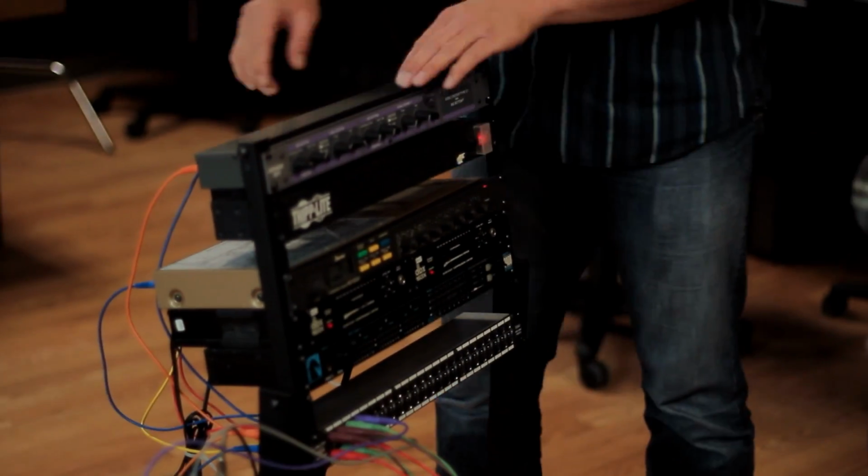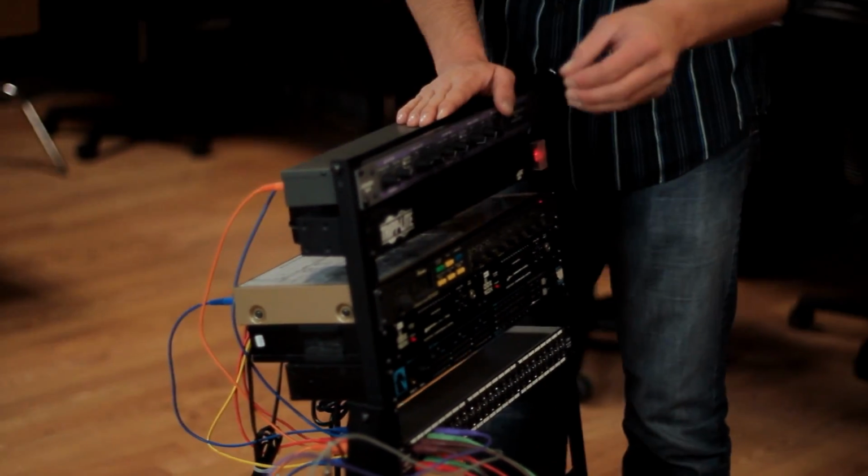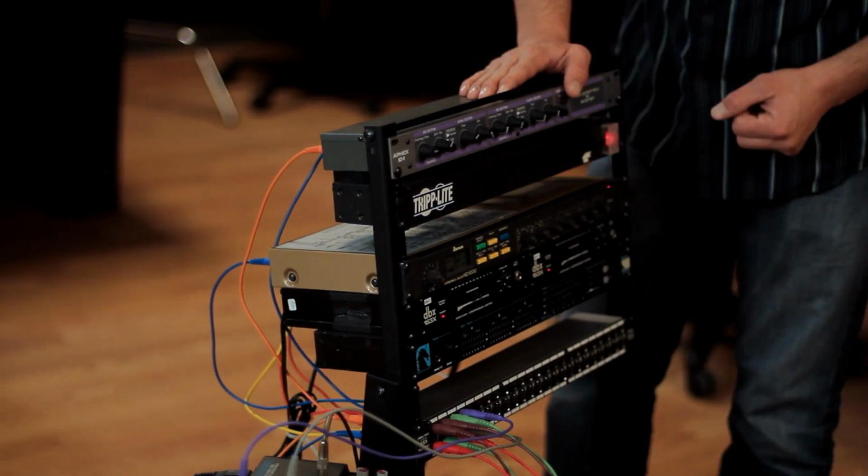All right, so what we're doing today is we're going to be using the analog gear here, running different compressors, equalizers, effects through the patch bay. You're actually going to do the patch bay install on the back and then the operation of patching everything in the front, making sure that the normaling is all correct.